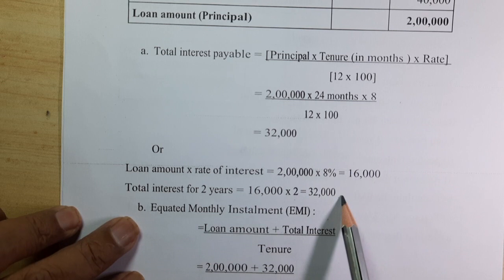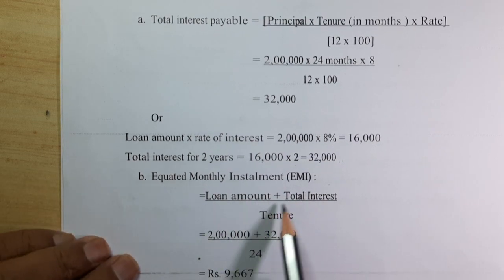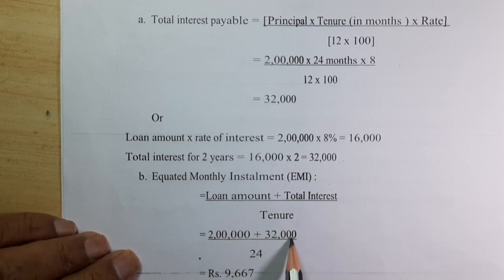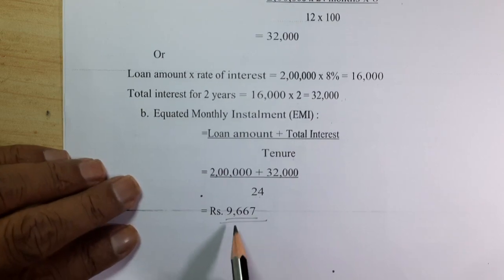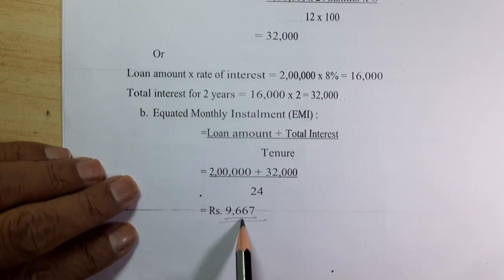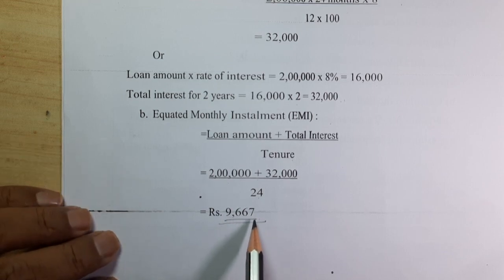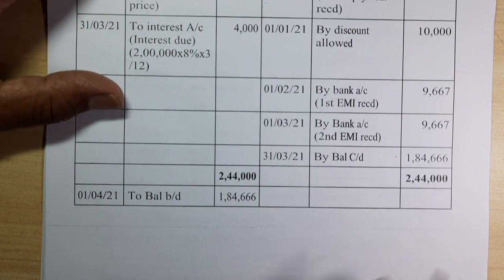This is the direct calculation. Equated monthly installment, or EMI, is loan amount plus interest divided by tenure. 2 lakh plus 32,000 divided by 24, how much does it come to? Per month it is 9,667. Every month he has to pay 9,667 for how many months? For 24 months. So they have asked you this.